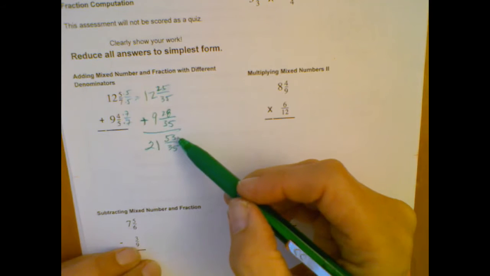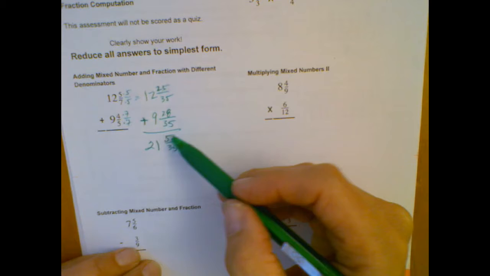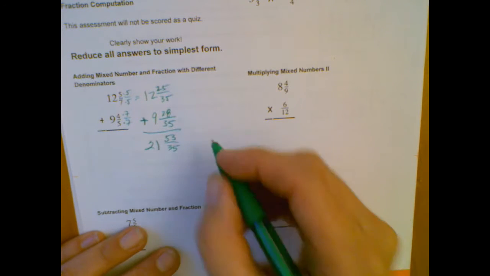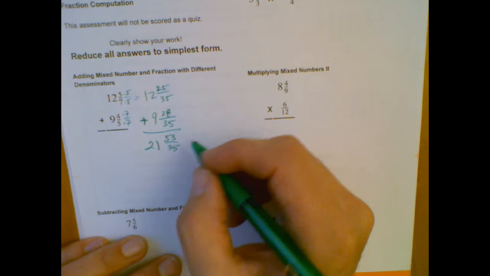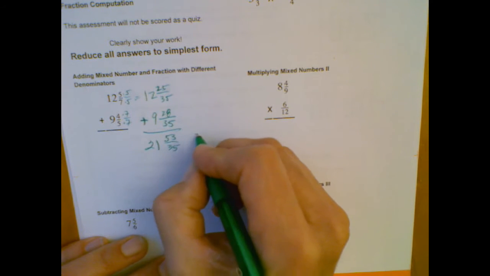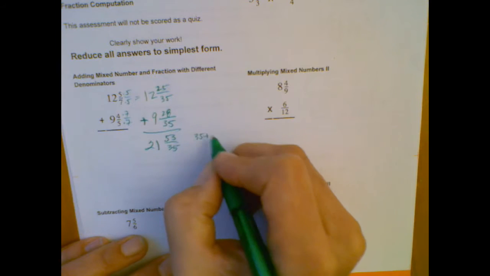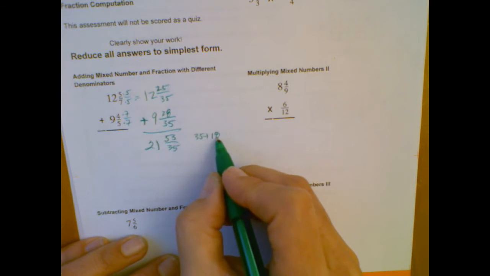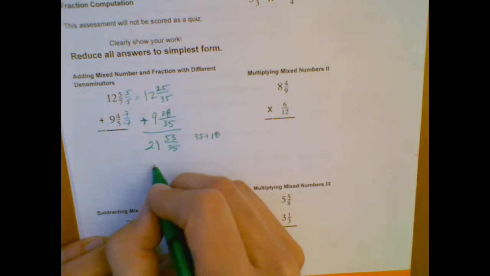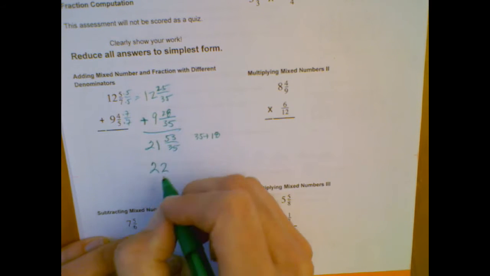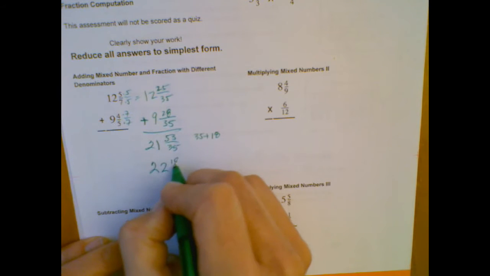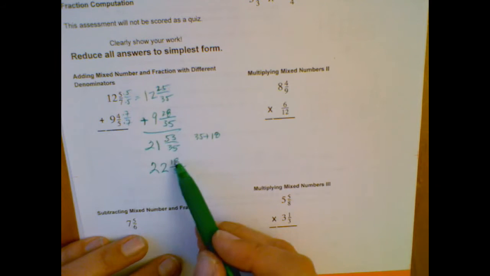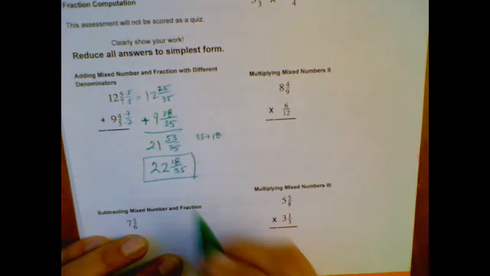And since the top is larger than the bottom, I can regroup this and get at least one more whole out of this, because I can get at least 35. So 53 is the same thing as 35 plus 18. 21 plus 1, so this becomes 22 and 18/35. There's no common factor between 18 and 35, so this is my final answer.